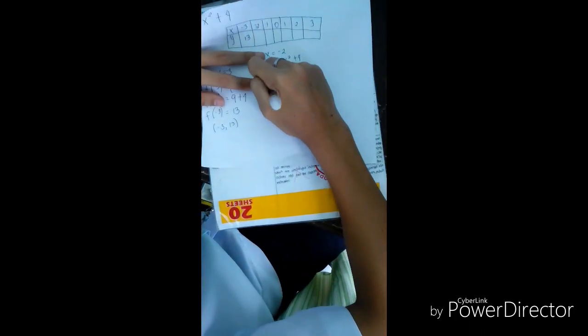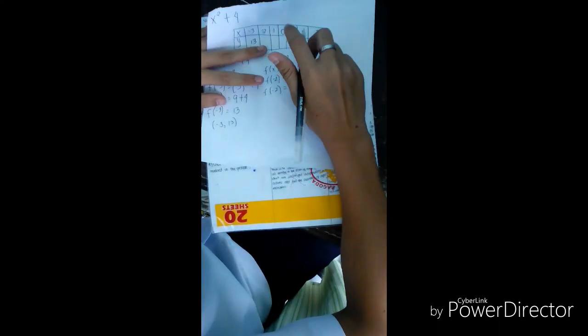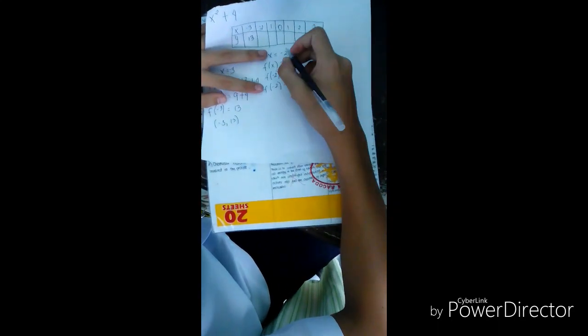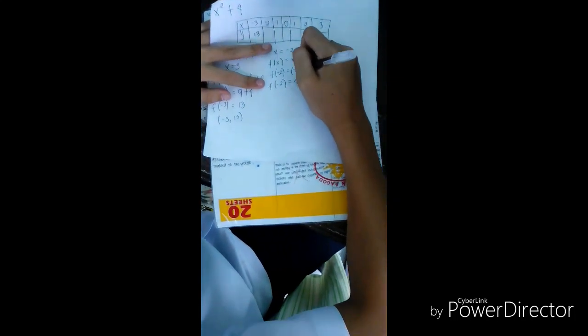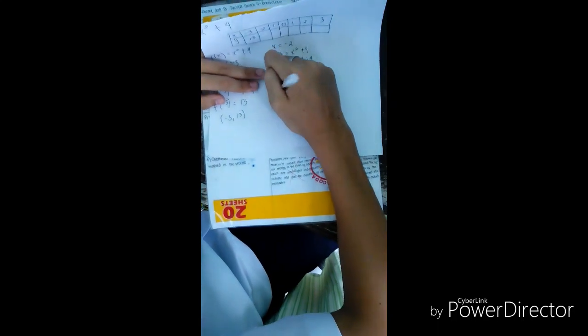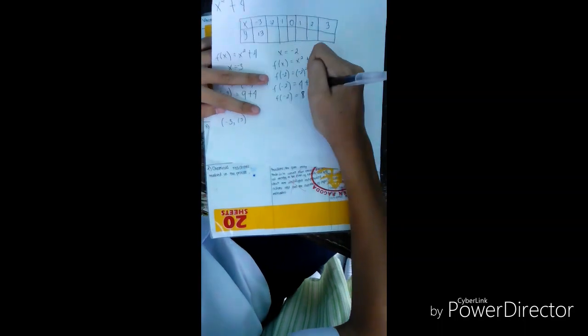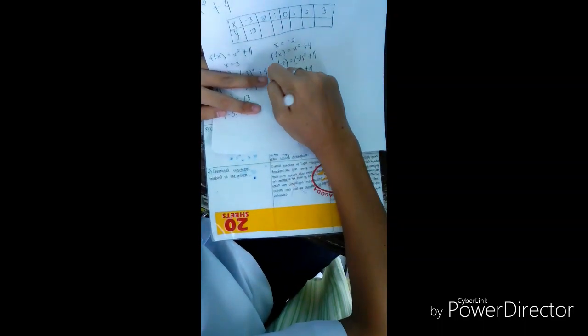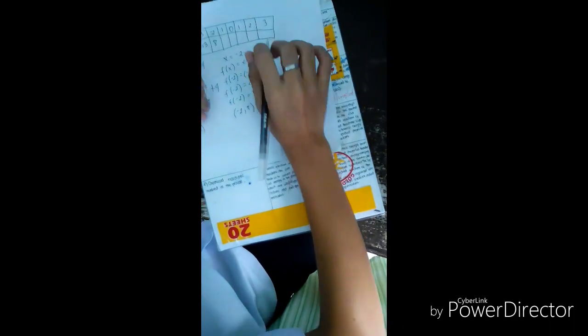Copy: f(negative 2) equals negative 2 times negative 2, or negative 2 squared, is equal to 4, because negative times negative 2 is positive 4, plus 4. And copy: 4 plus 4 is 8. So our final answer is negative 2 and positive 8. So it's our positive 8.